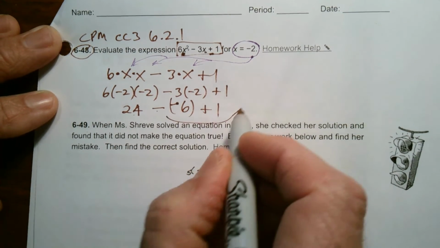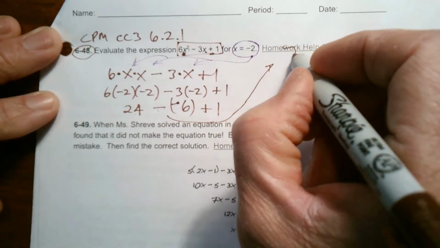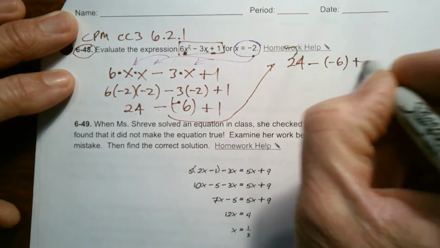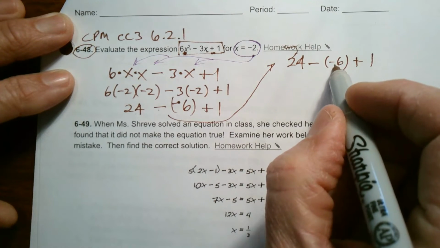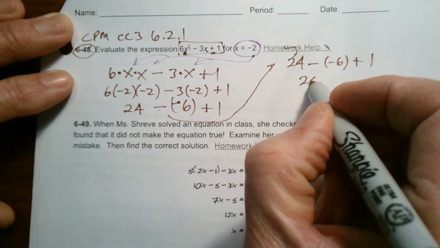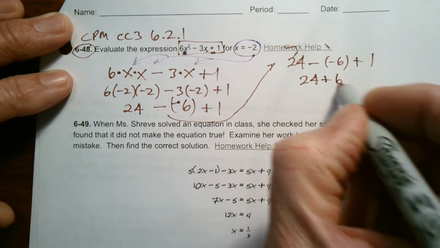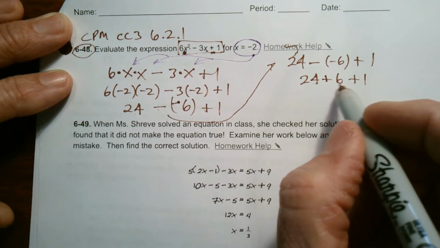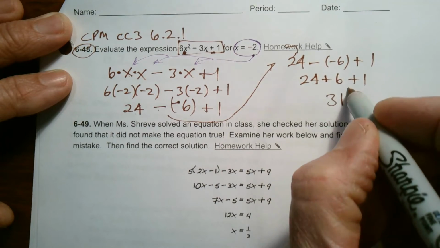So keep in mind, and I'm going to rewrite it over here so I'm out of room. So it's 24 minus -6 plus 1. Whenever you're subtracting a negative, it's the same thing as adding a positive. It's adding the opposite: 24 plus 6 plus 1. So now we can see that 24 plus 6 plus 1 is 31.